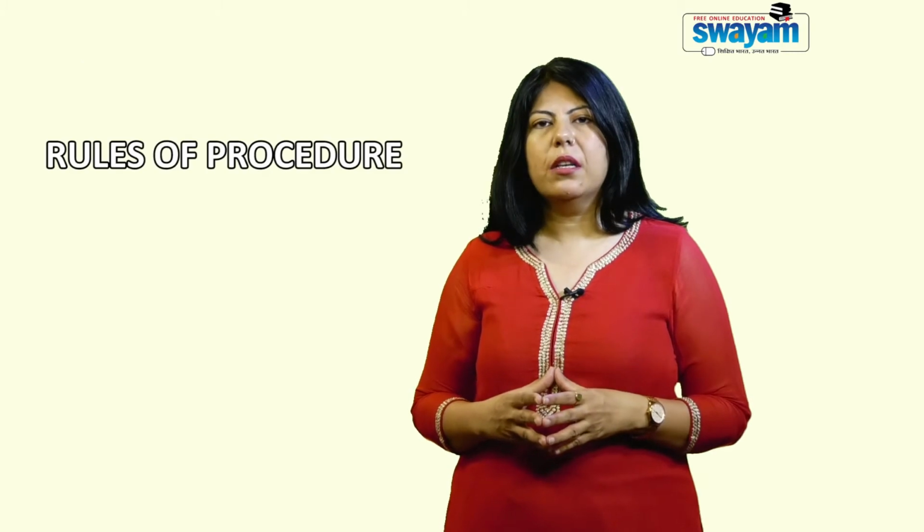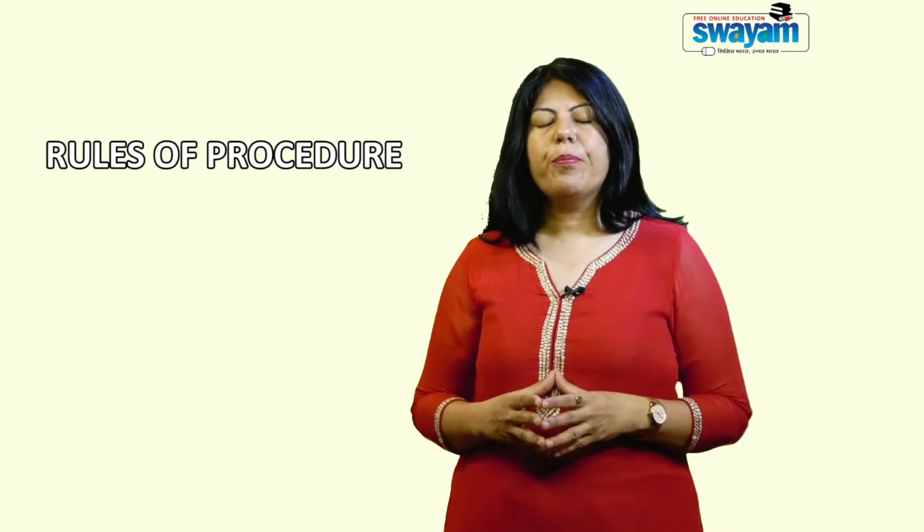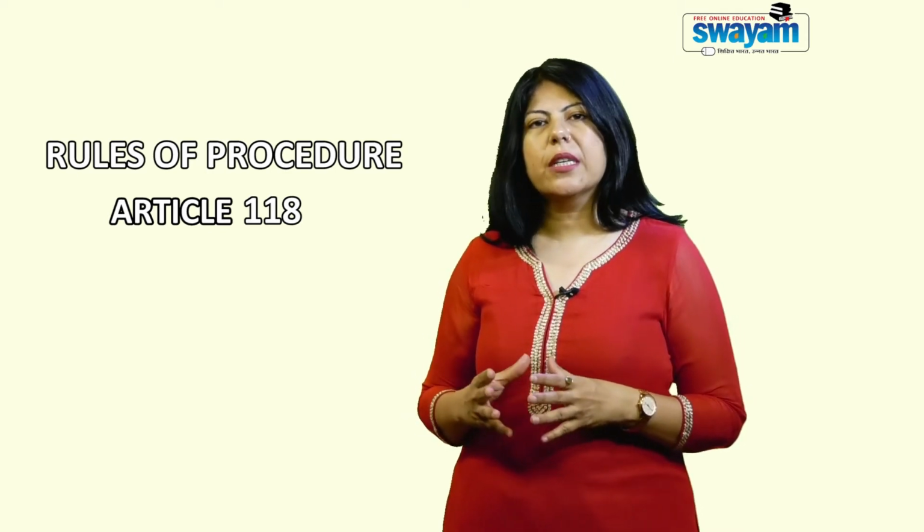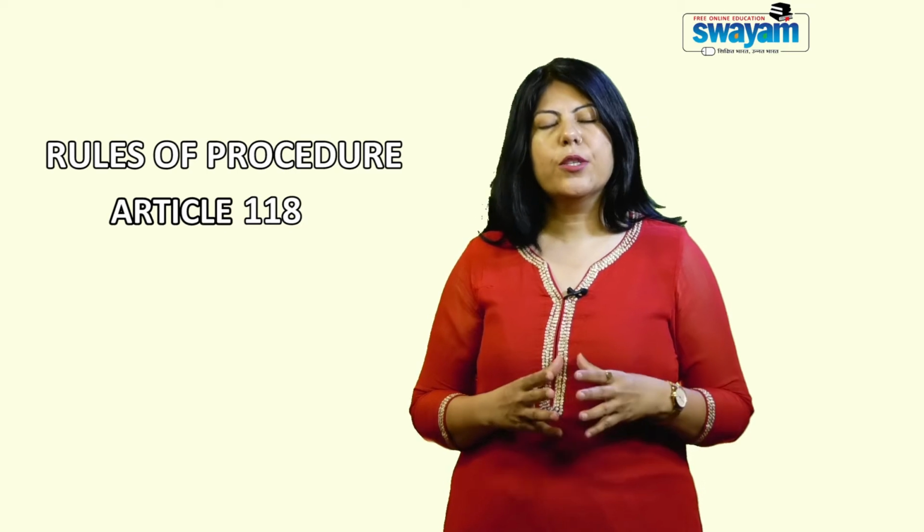According to Article 118 of the Constitution, the power to make rules of procedure as well as the conduct of business is vested in the Houses of the Parliament, subject to the provisions of the Constitution.